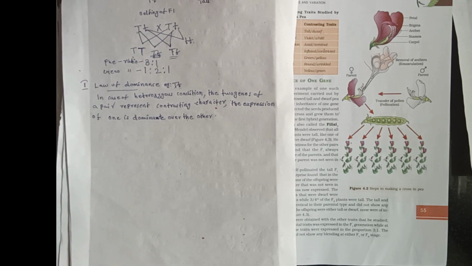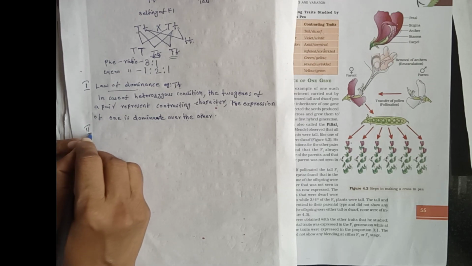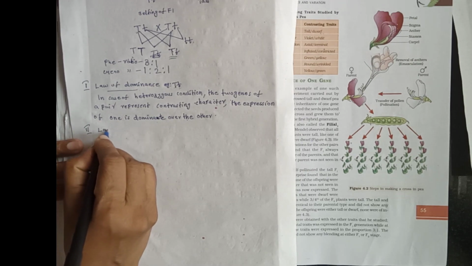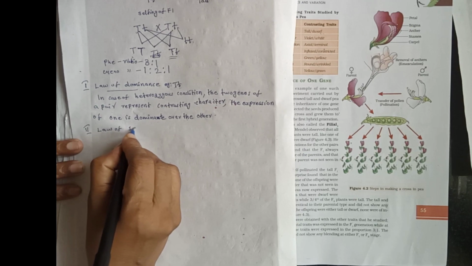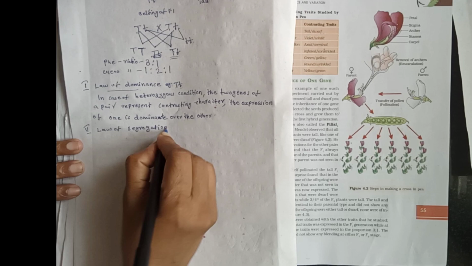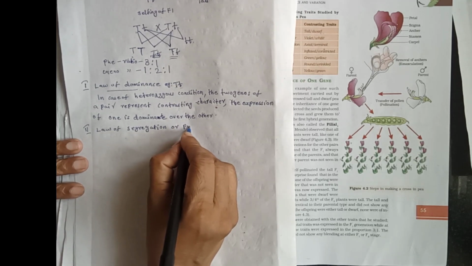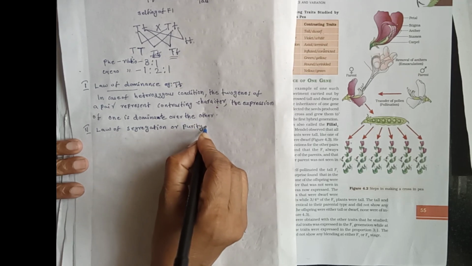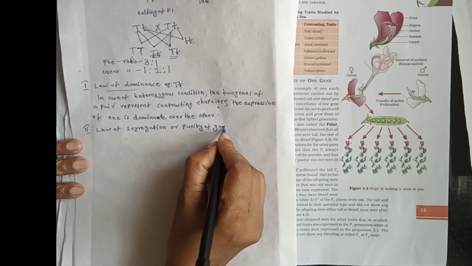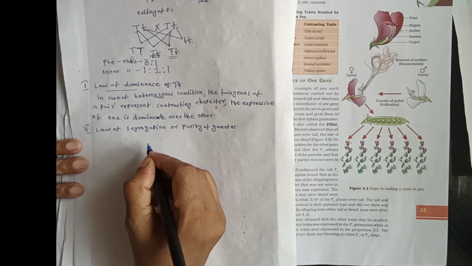Next law, law of segregation or purity of gametes. This law is also known as the universal law.